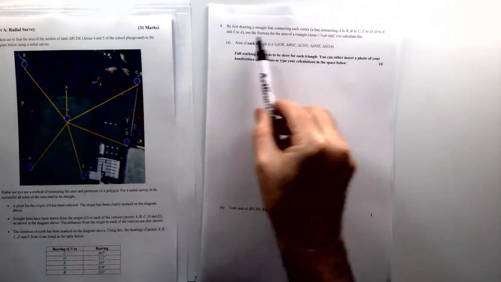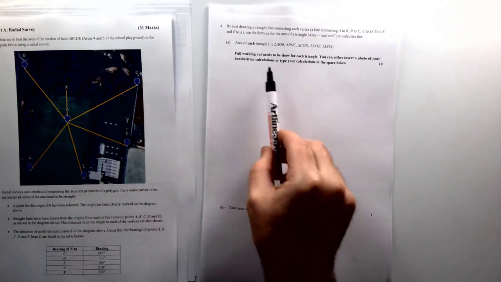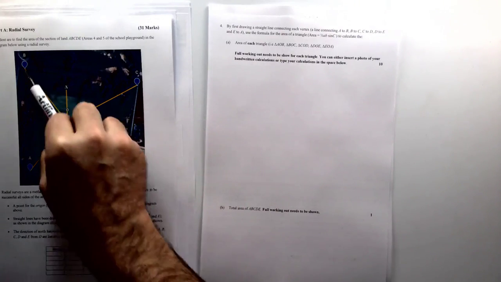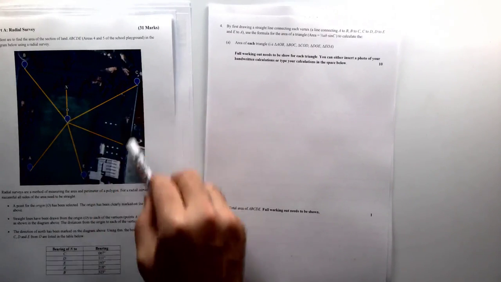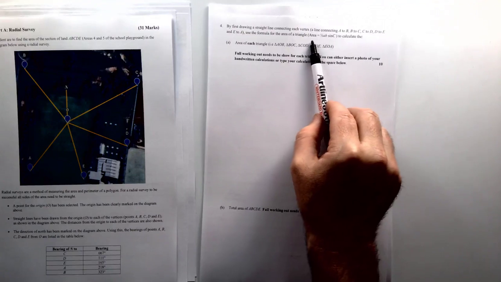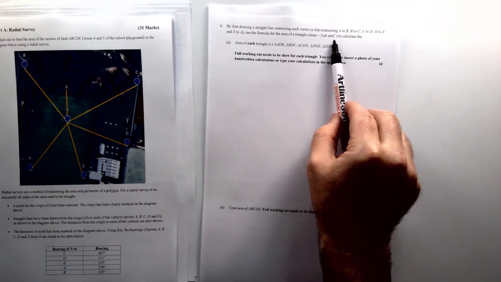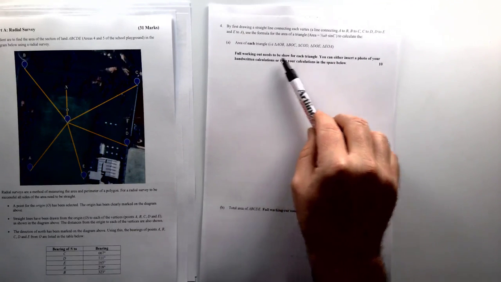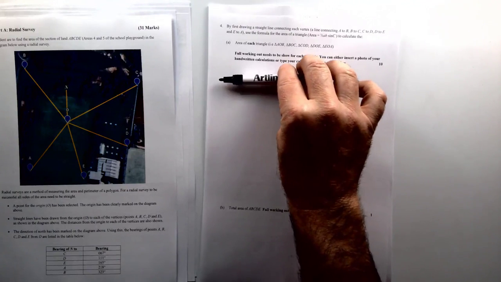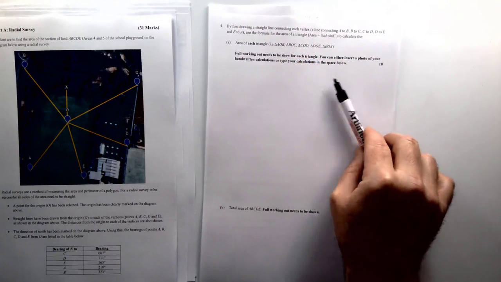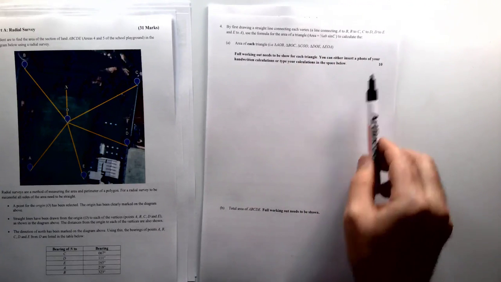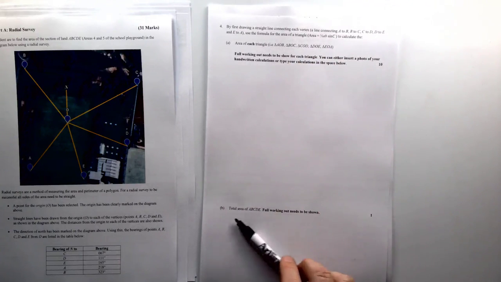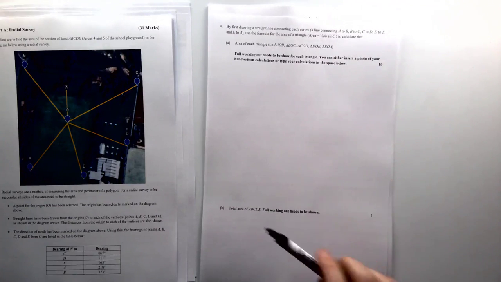Okay, then you need to draw lines from A to B, B to C, C to D, D to E, etc. Okay, what you're going to be doing is working out the area of each triangle. So you notice we've got a triangle here and another triangle here. So you work out each of them, and it tells you to use the formula that we've done in class, half AB sine C. Okay, so you notice this is a 10 marker to start with, so you need to show your working out. So for each triangle, clearly state which triangle it is, show the working out and show its area. You do that 5 times, undoubtedly 2 marks for each one. Then in part B you work out the total area by adding up those 5 answers there.